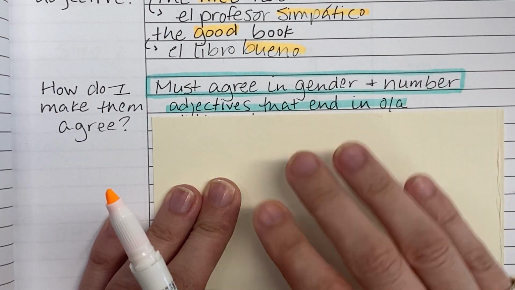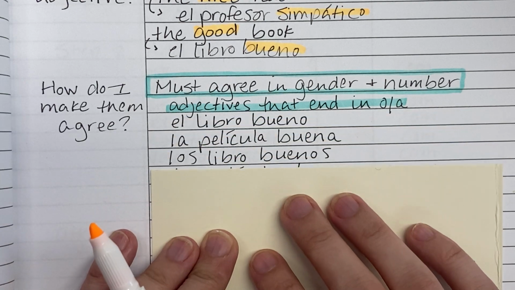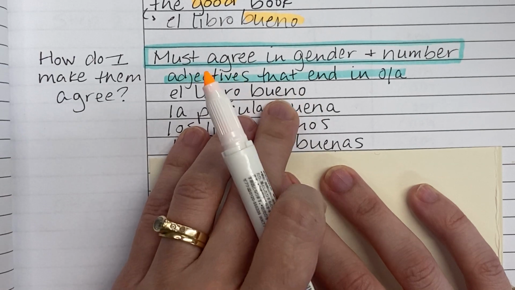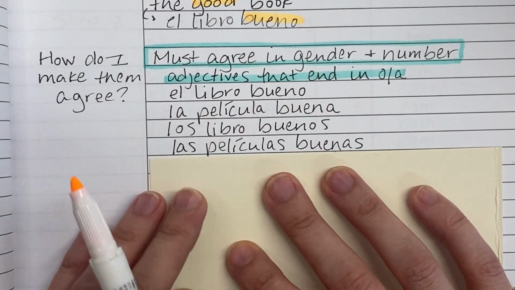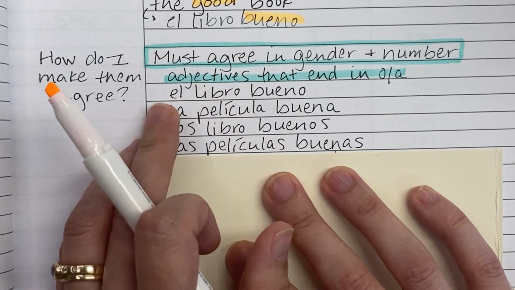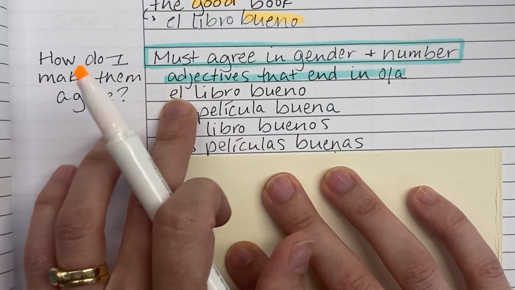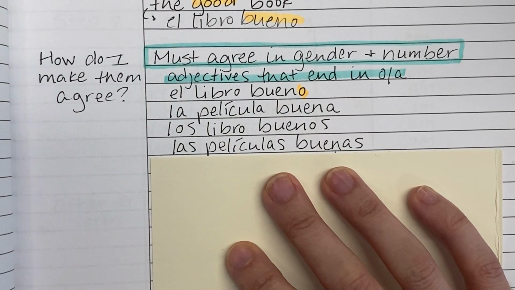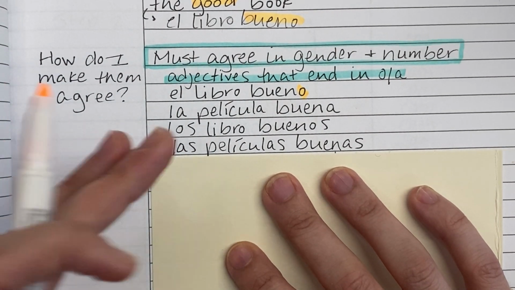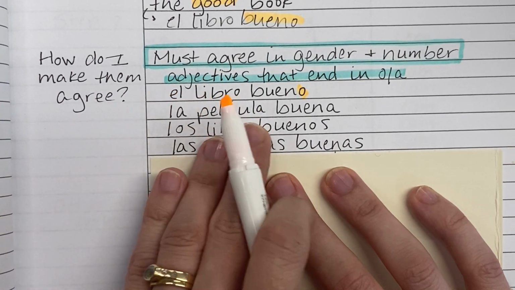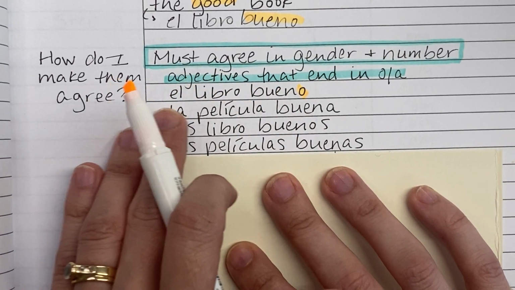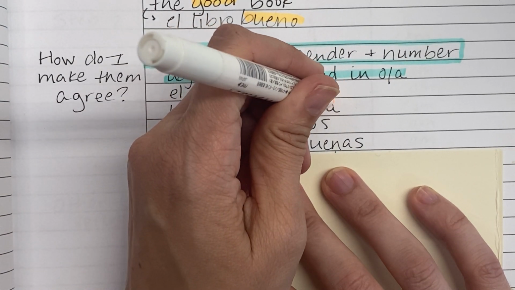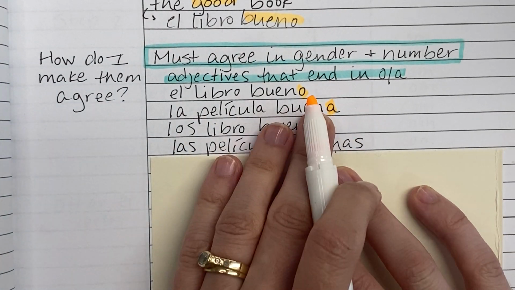The first thing we're going to look at is adjectives that end in an O or an A. So here is an example of an adjective, bueno or buena, that ends in an O or A. El libro is singular and masculine, so bueno, the ending also is going to be singular and masculine, el libro bueno. What if I'm describing something that's feminine, though? Like la película, the movie. I want to say it's a good movie. La película is also singular, but in this case, it's a feminine word. So the ending has to be singular and feminine on that adjective as well.